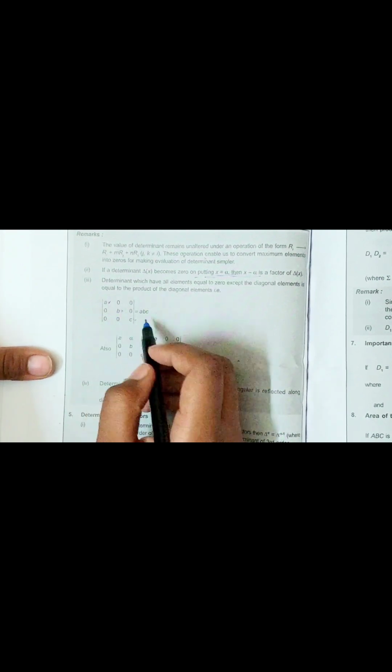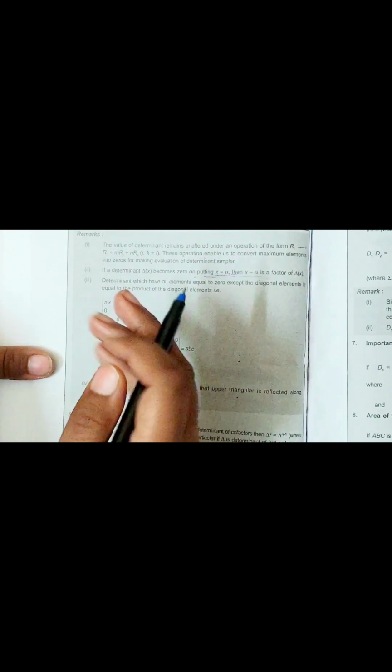Next, a diagonal determinant, you can know it is a, b, and only c. Now the next point. If a, b, c is a diagonal determinant, then while solving it, it is always equal to abc. If you solve it, you will get abc. You can solve it using the normal method also, still you will get the same thing. Like here, if you have abc or anything like this, still you get abc.